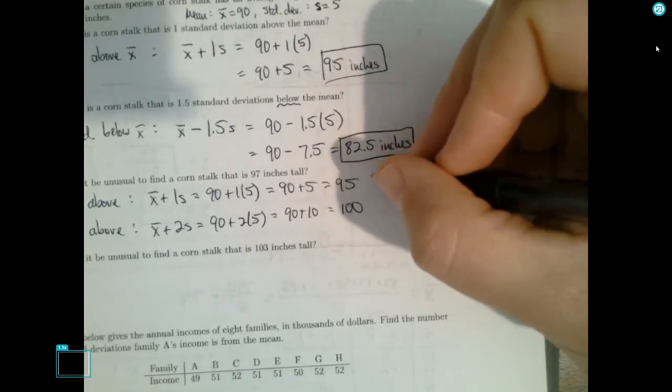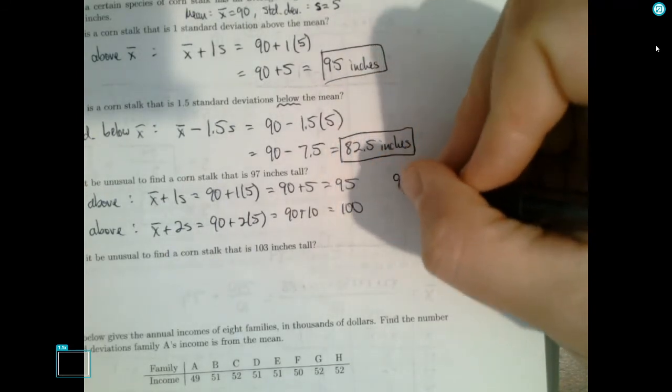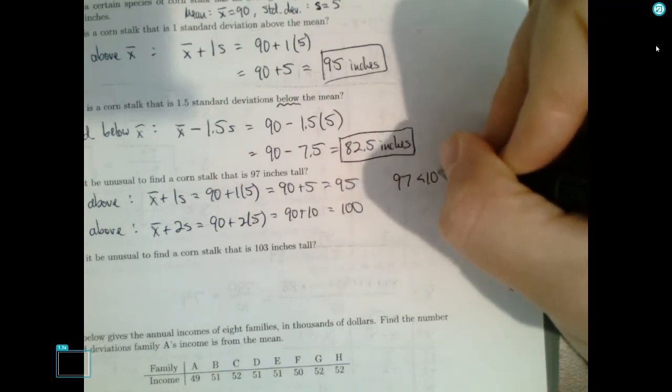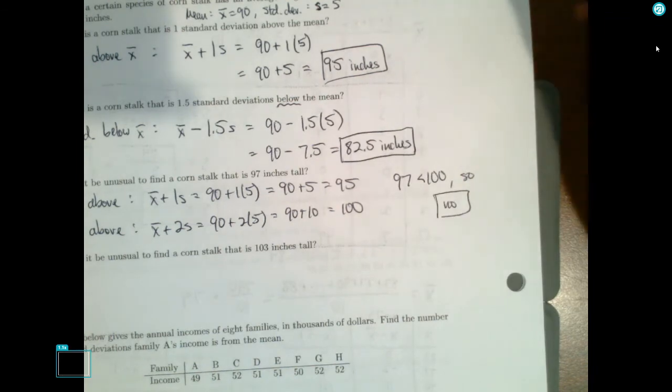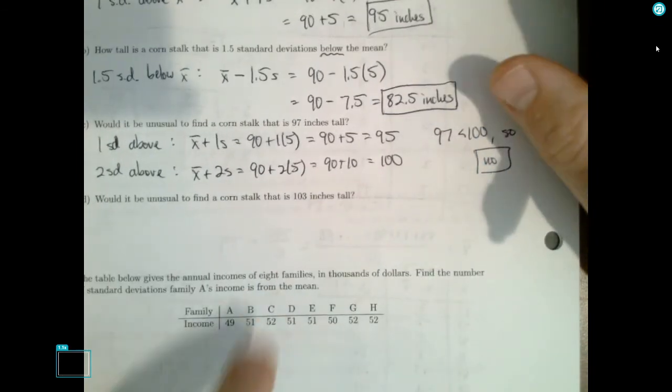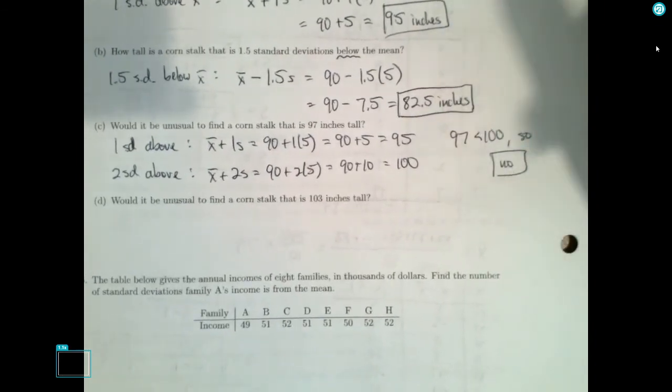So 97 is less than 100. So no, it's not unusual. What about 103 inches tall? That would be unusual, right?